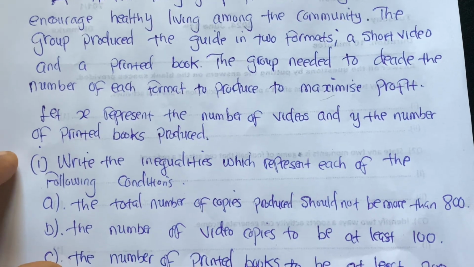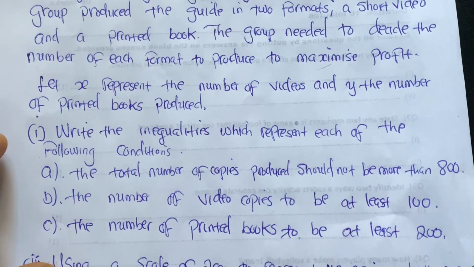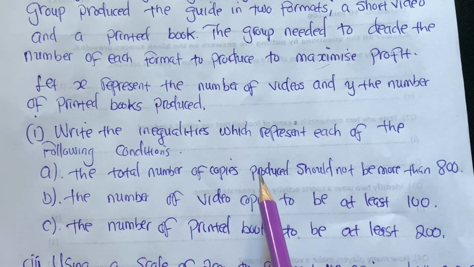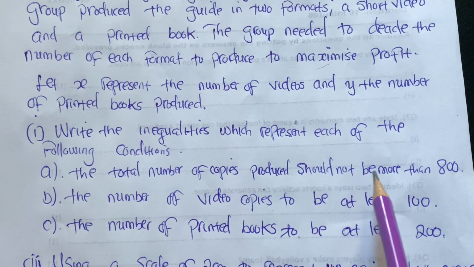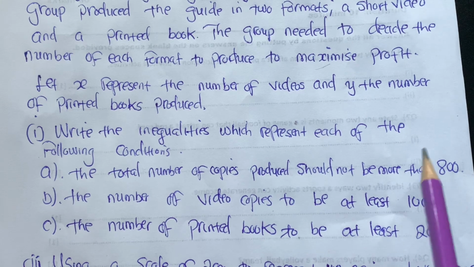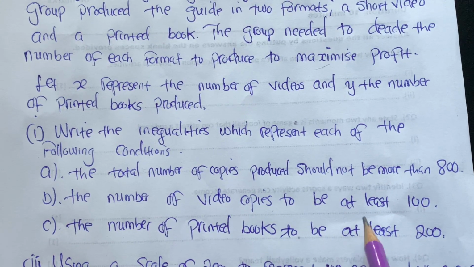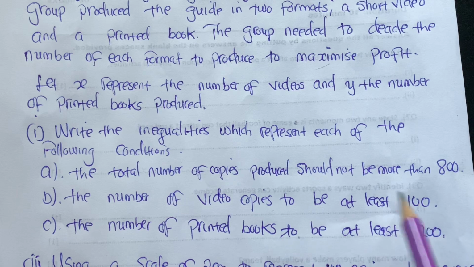Amongst the conditions that we presently have, A is the total number of copies produced should not be more than 800. Then B, the number of video copies to be at least 100. C, the number of printed books to be at least 200.